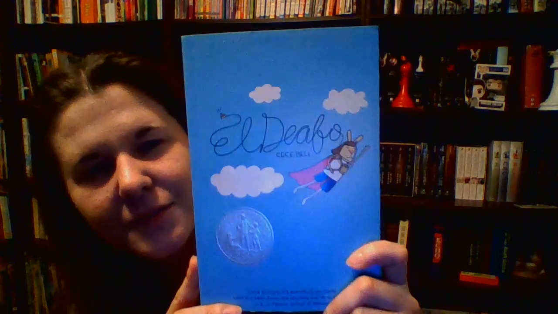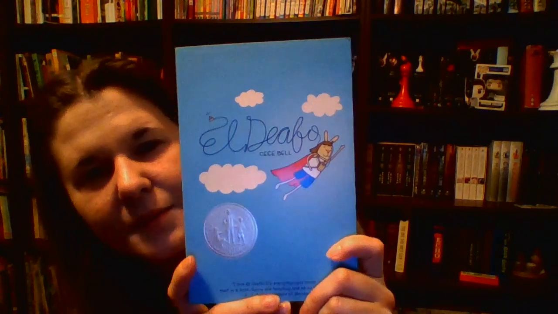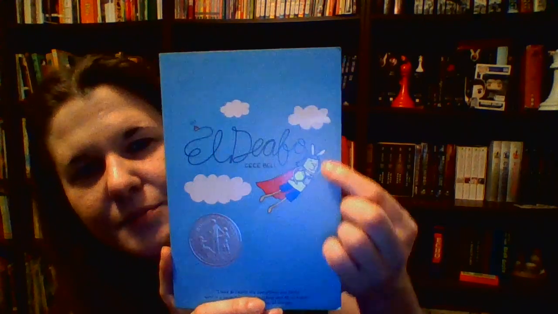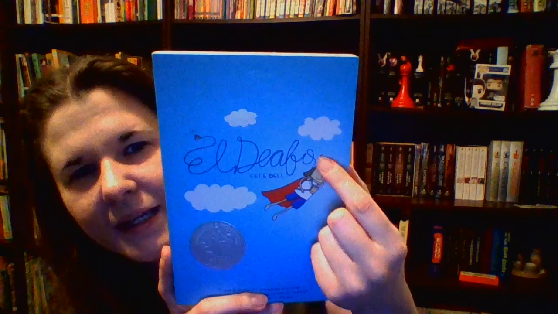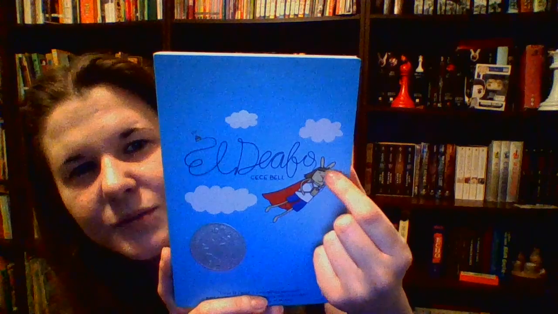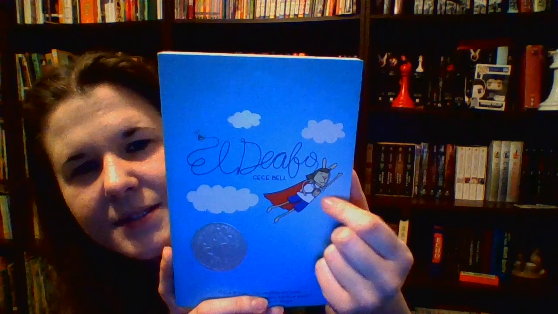Another graphic novel that I just absolutely love, it was a Newbery Honor. I think it should have won, but it's called El Deafo. Let me let you see that really close. El Deafo. The main character is this bunny rabbit who has hearing aids. I don't know if you can see, she's wearing these hearing aids, and then she wears the little receiver around her neck. And it's all about her experiences in school wearing these hearing aids.